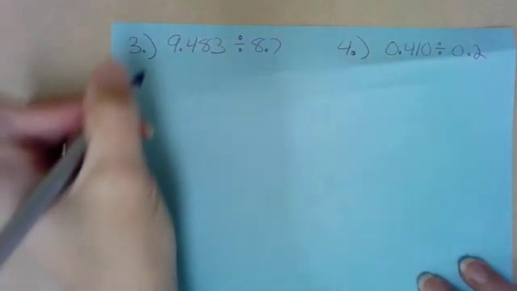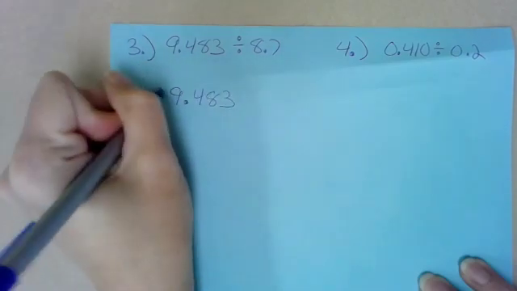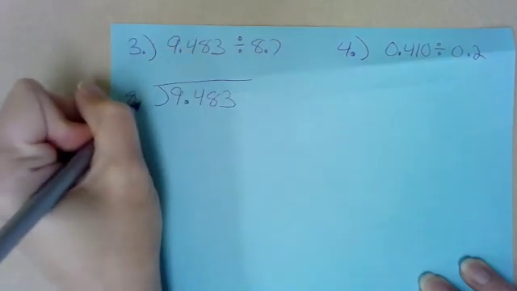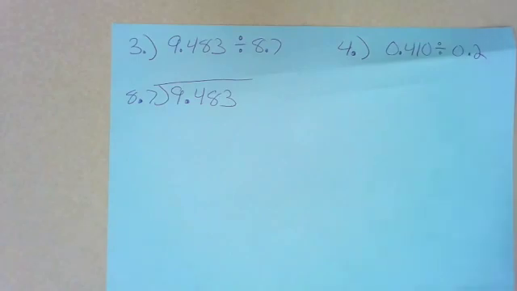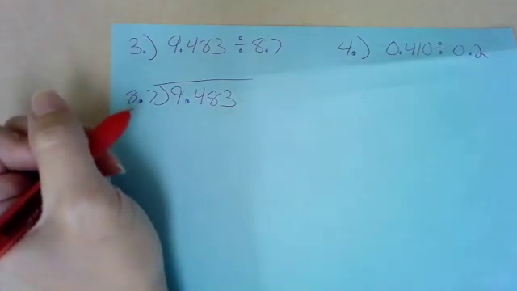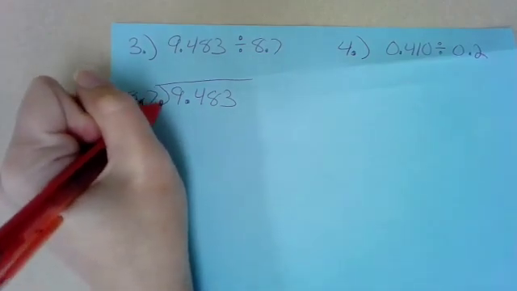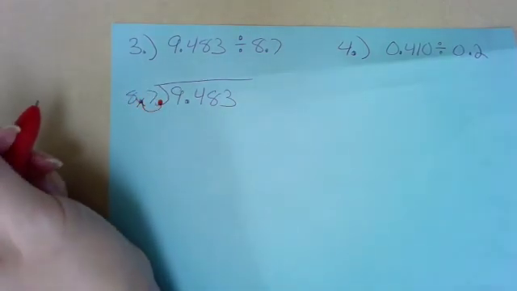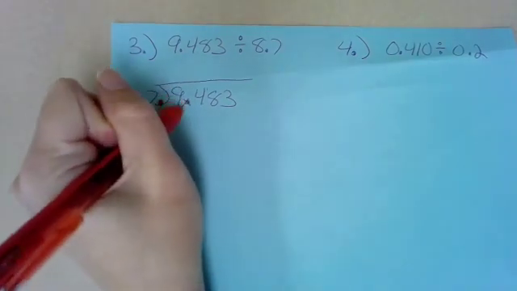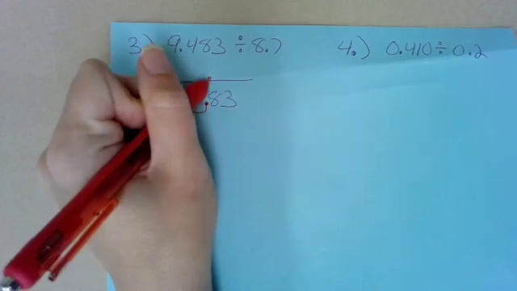Number 3, we're going to write using the division box. 9 and 483 thousandths divided by 8 and 7/10. We have a decimal in our divisor, so we're going to move it to the right to make it a whole number. We moved it one time in our divisor. We have to move it one time in our dividend. And we move it straight up to the top.